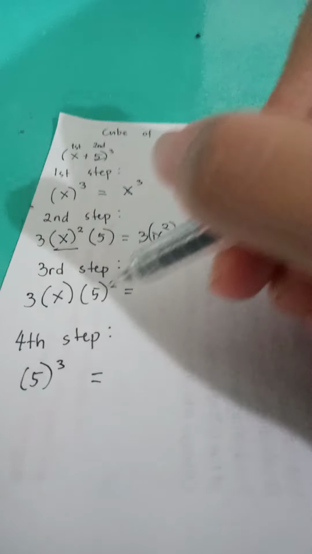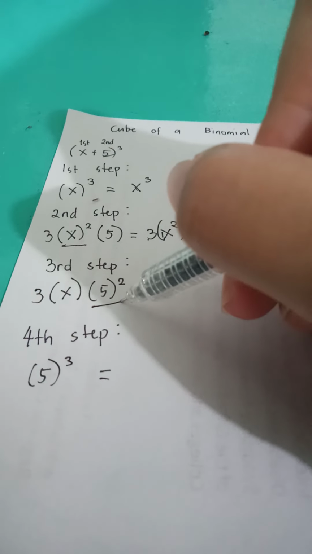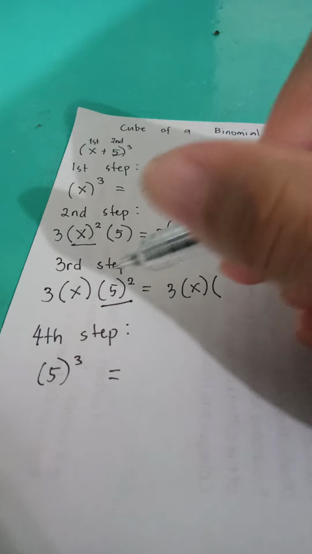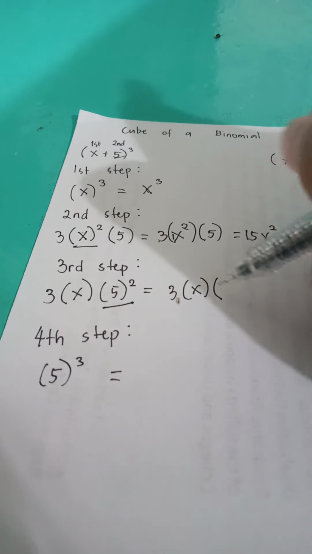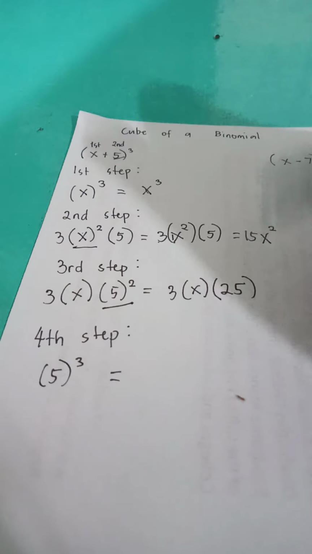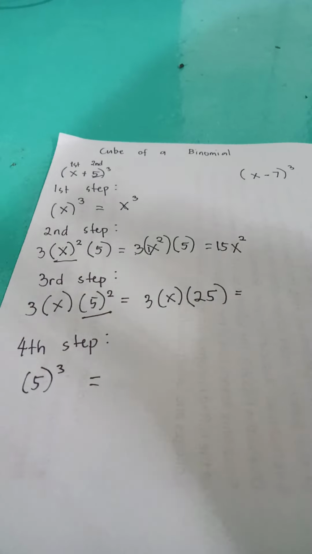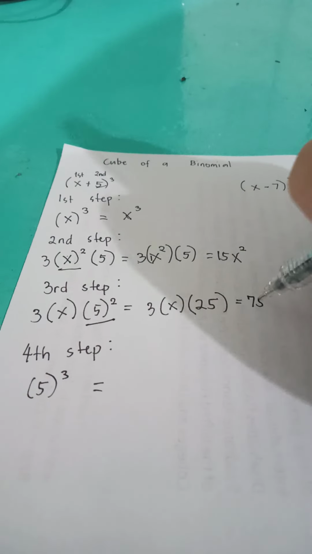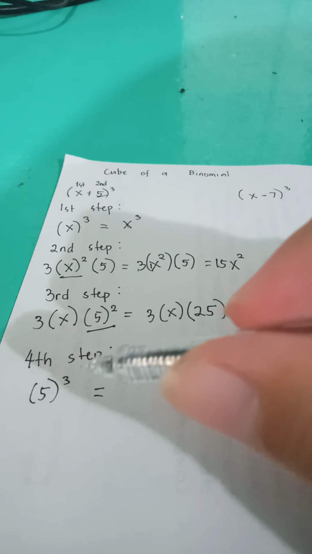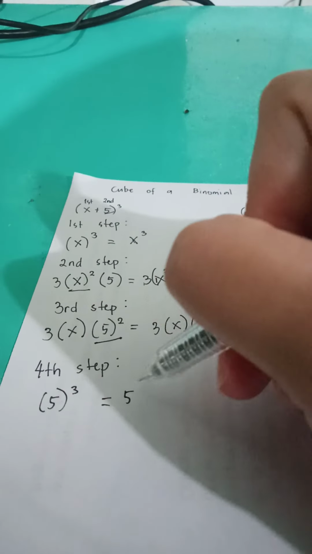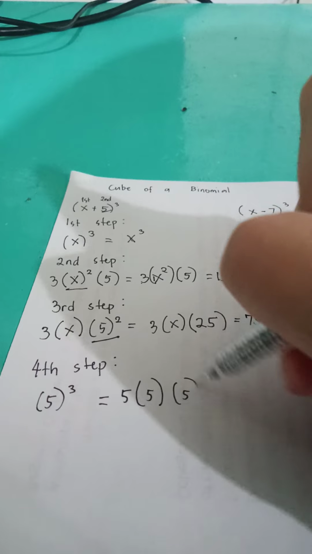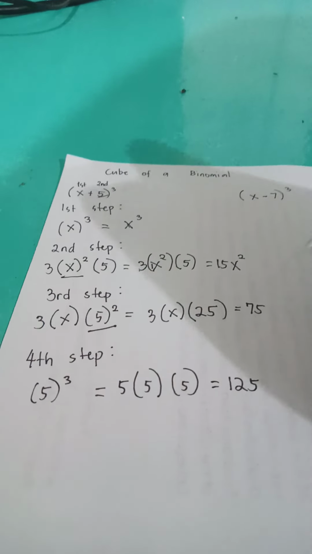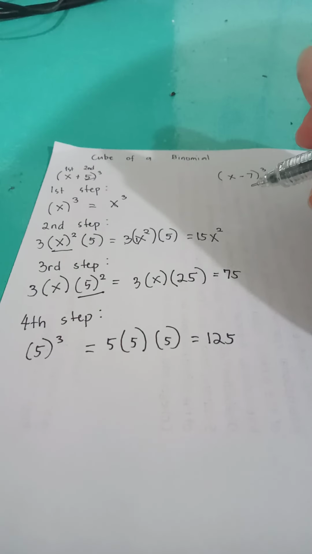Next, again, we're going to manipulate this one first. So that is 3 times x, then 5 times 5, that is 25, equals 75. So that is 75. Next, 5 to the power of 3. So that is 5 times 5 times 5, which is equivalent to 125.